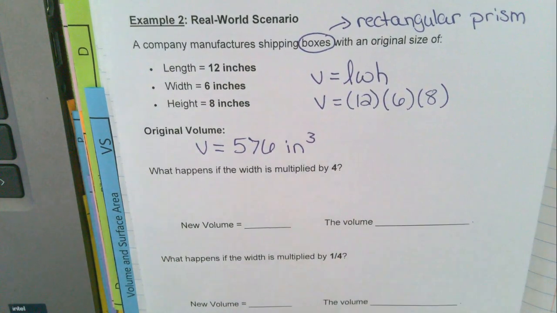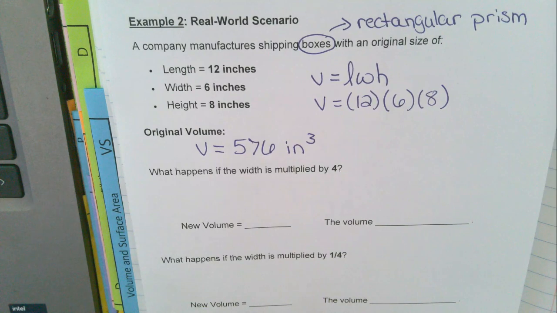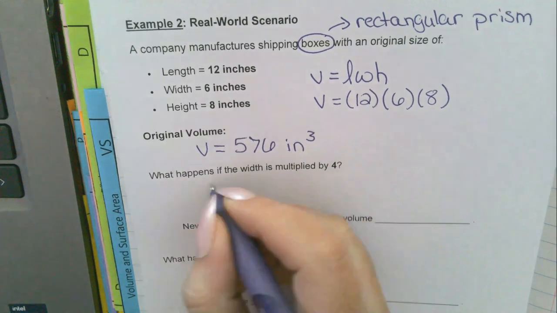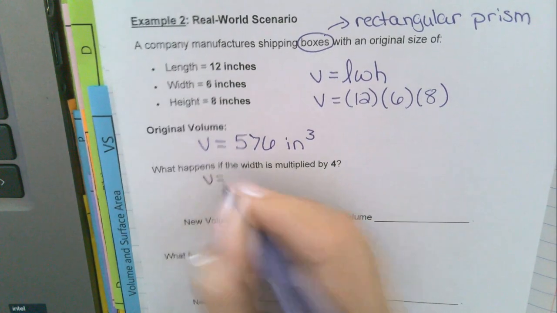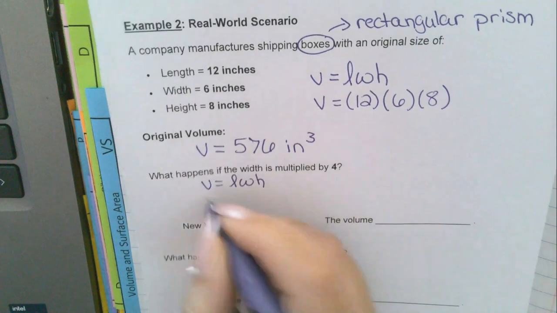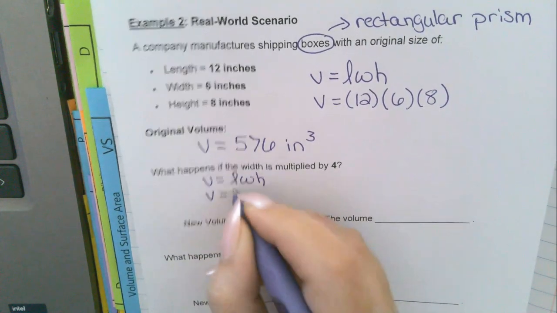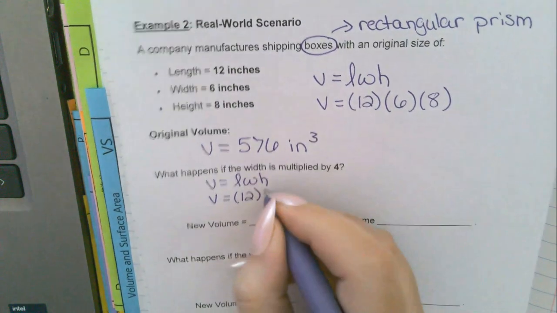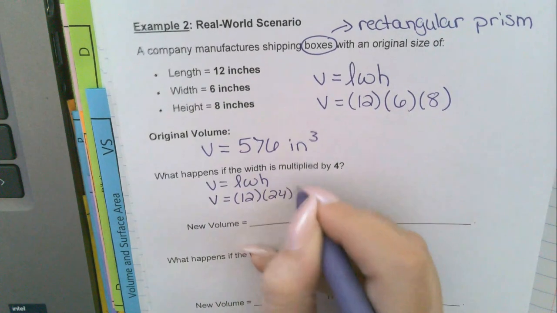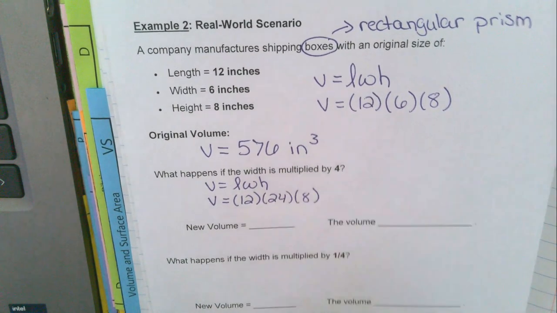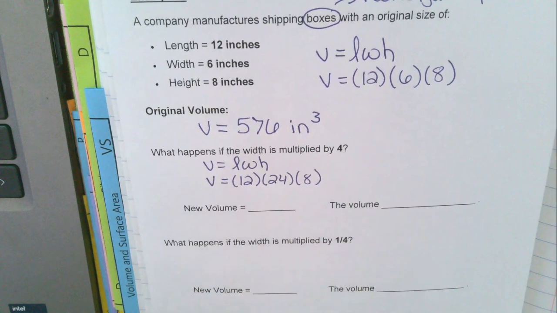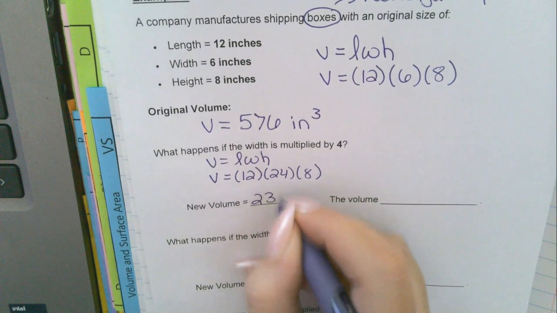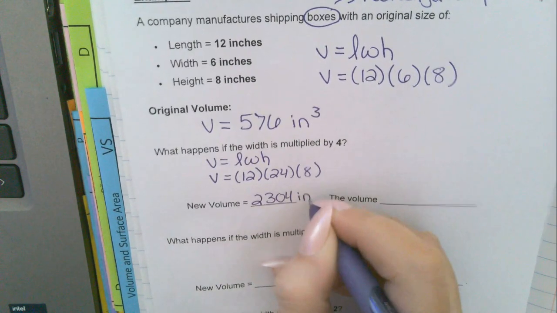And all three of these, we're just going to be changing the width to something different. So next up, what happens if the width is multiplied by 4? Everything else stays the same. Length times width times height. My length is still 12. What is my new width if I multiplied it by 4? 24. And my height is still 8. Okay. What is my new volume? 2,304 inches cubed.